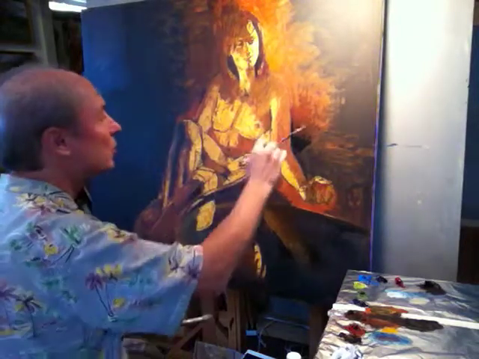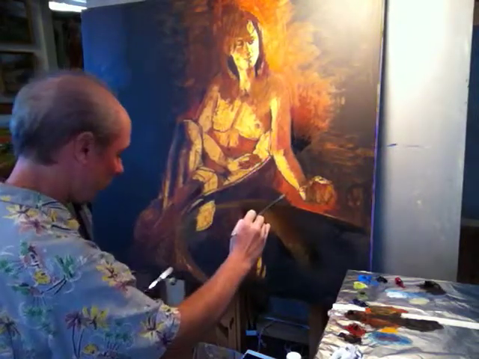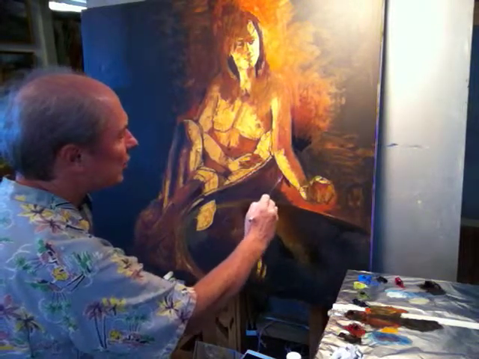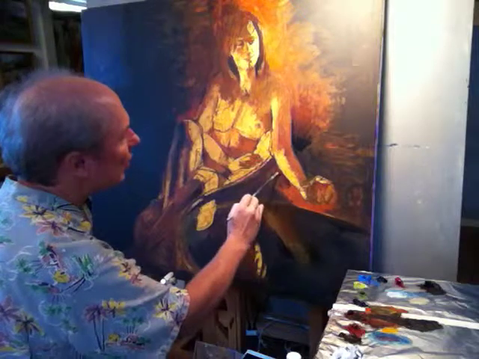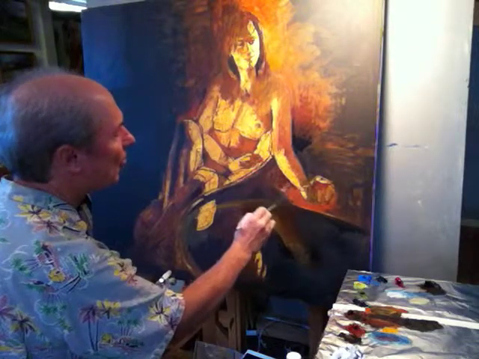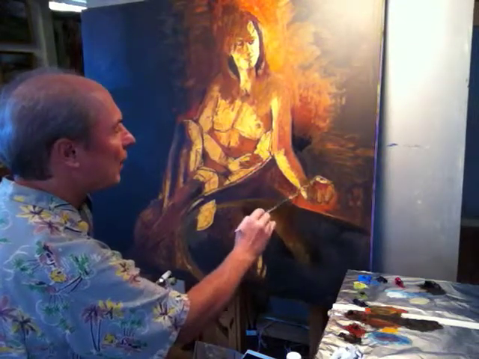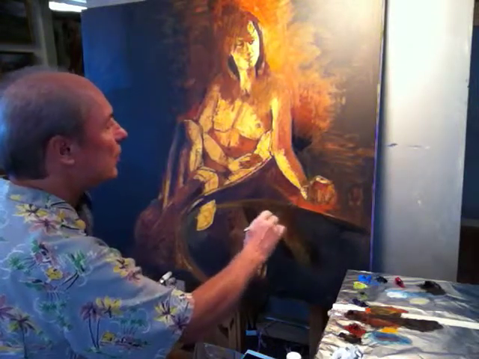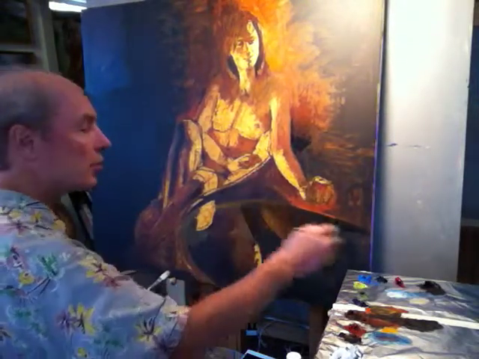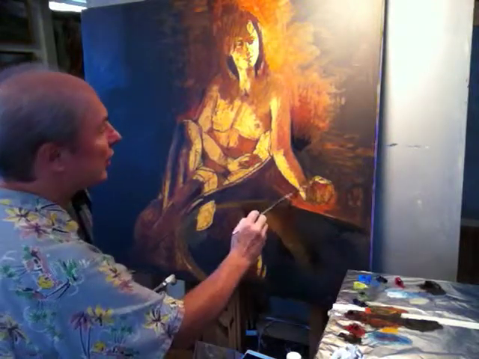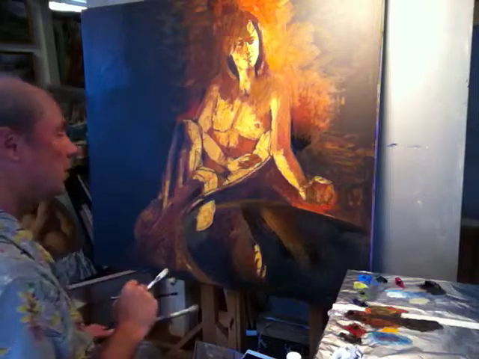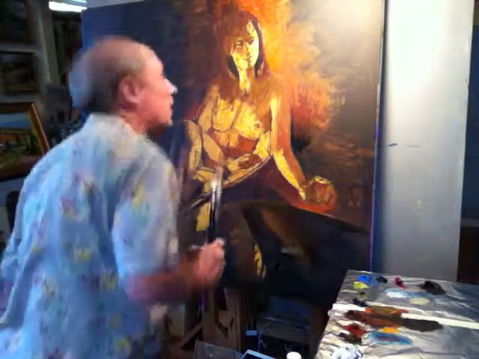I'm working just generally and roughly here right now. But this one here can also be accentuated a little bit more. I'm making that a little bit darker. And as I said, I'm working with a dry brush. In other words, there's not a lot of thinner in it. It's mostly just paint without a lot of mineral spirits or other thinner.